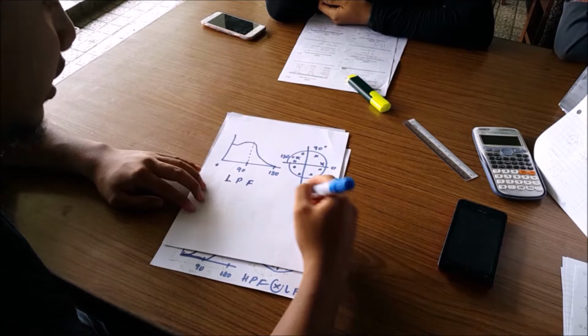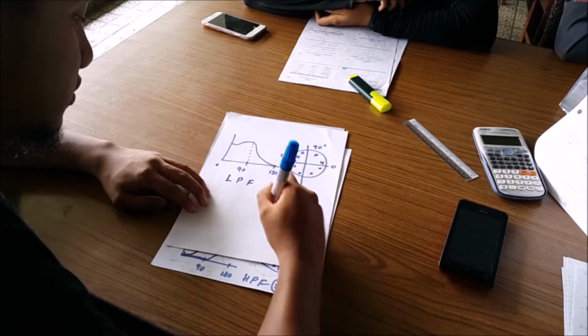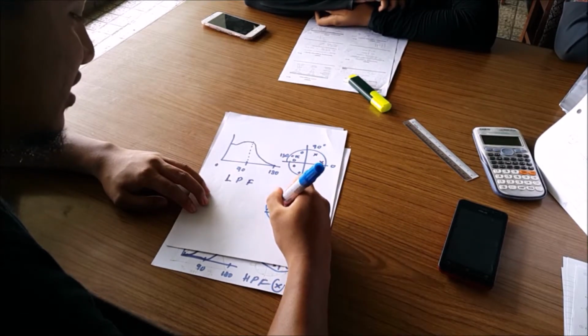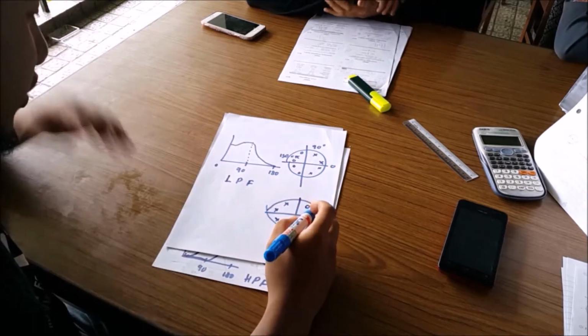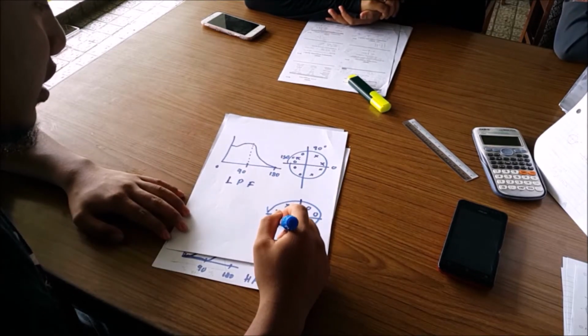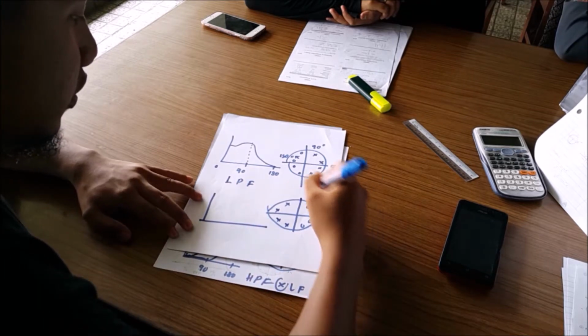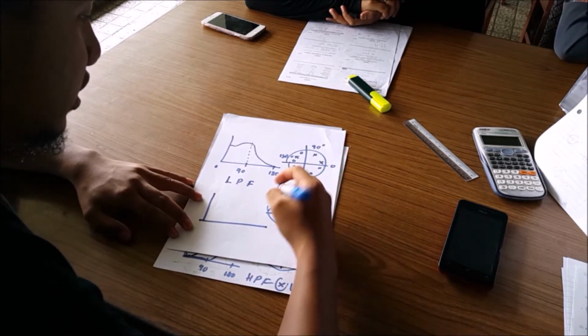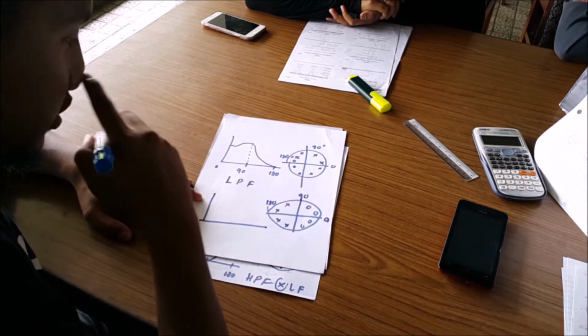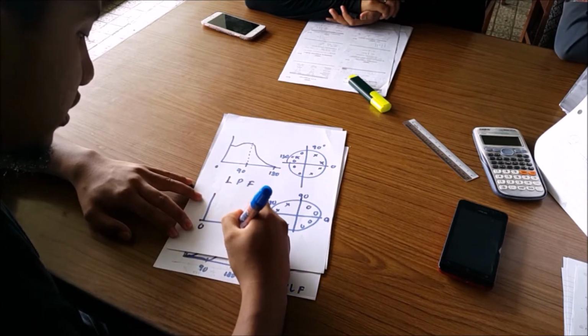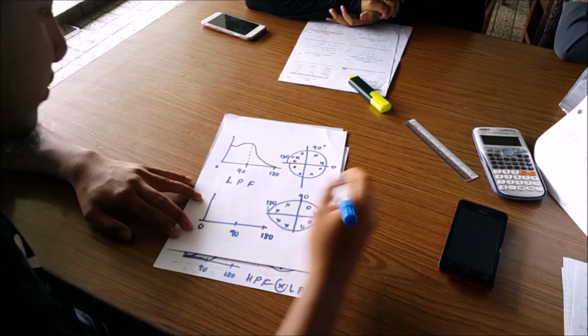So other than that, this is zeros and this is poles, so I can say it will work as a high pass filter because we can draw again. This is 0, 90, 180, and this is 0, 90, 180.